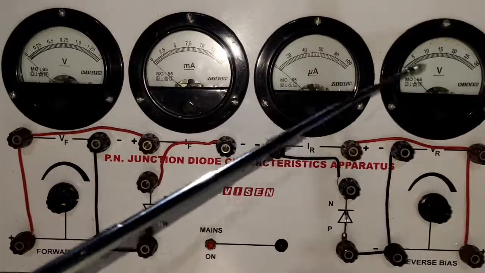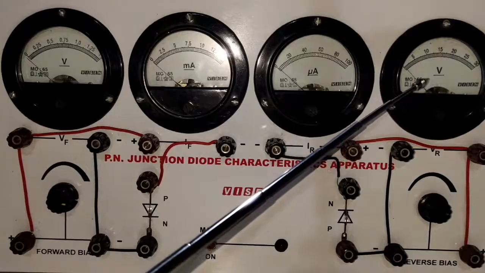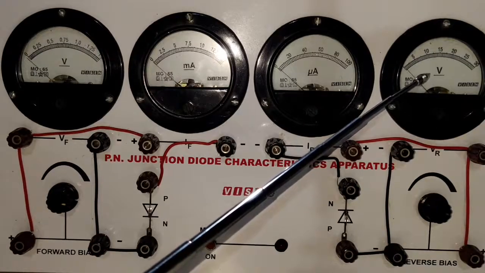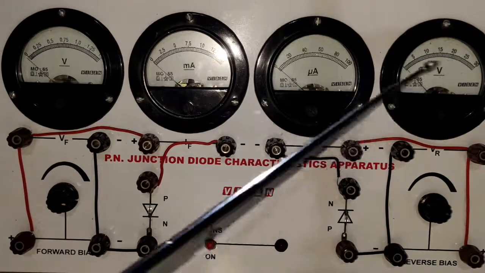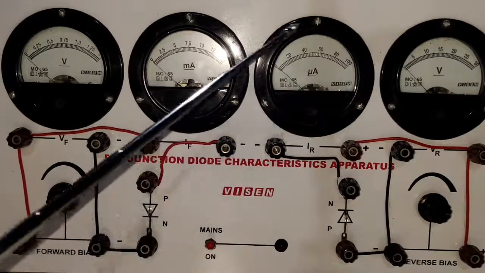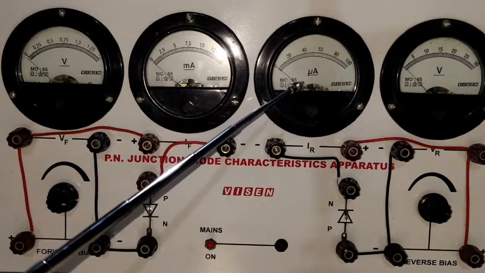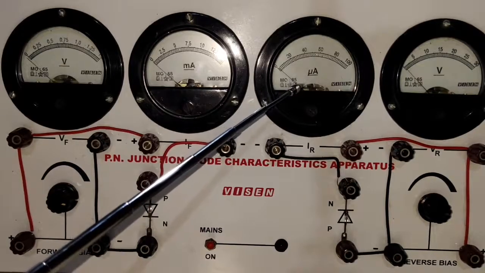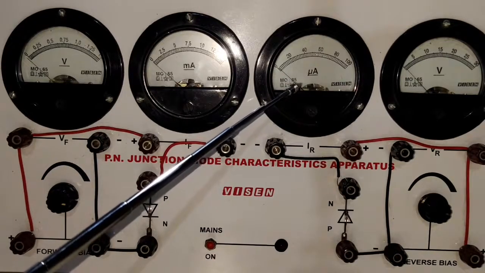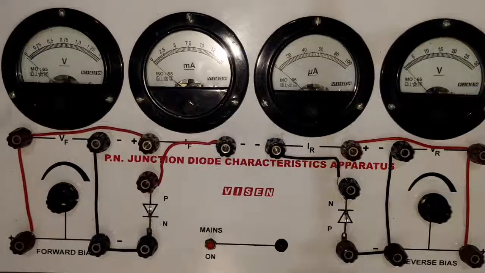have a higher voltmeter range, 0 to 30 volts, and a low current meter because current is due to minority charge carriers. So we will see the circuit now in detail for forward bias.